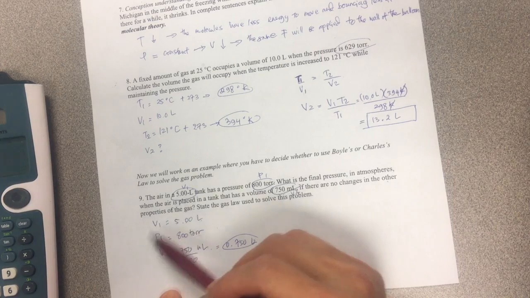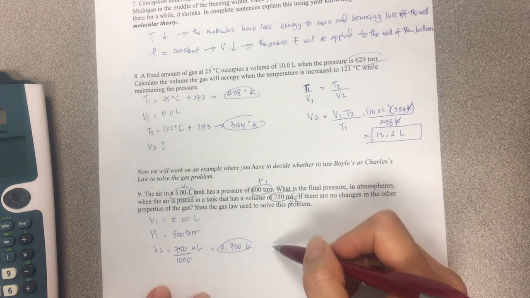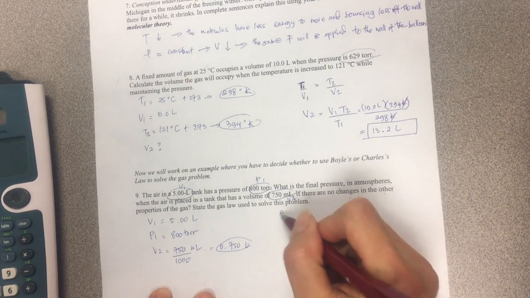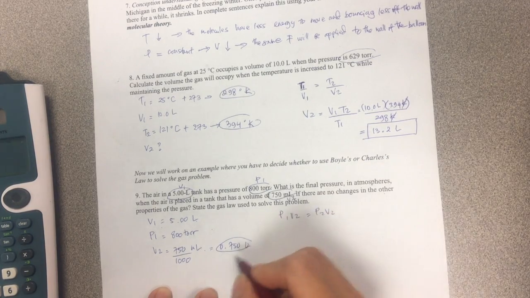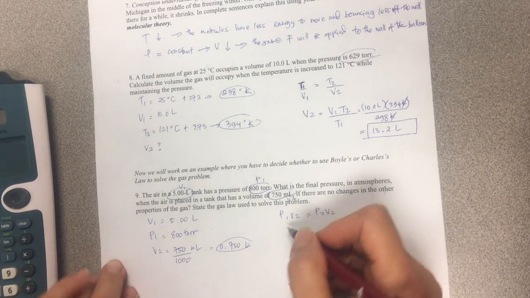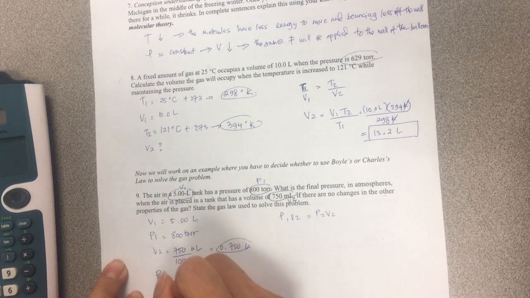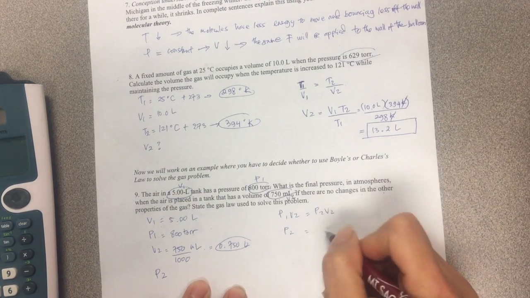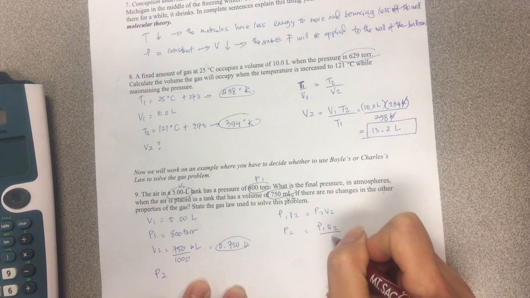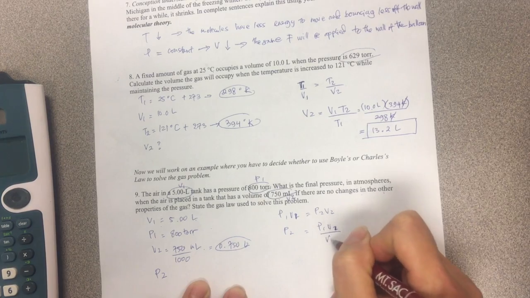If we know volume and pressure, the law that we will use is Boyle's law, which is P1 V1 equals P2 V2. And then it asks for P2. Here P2 is P1 V1 over V2.